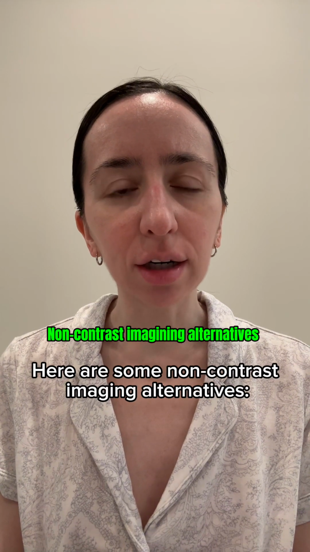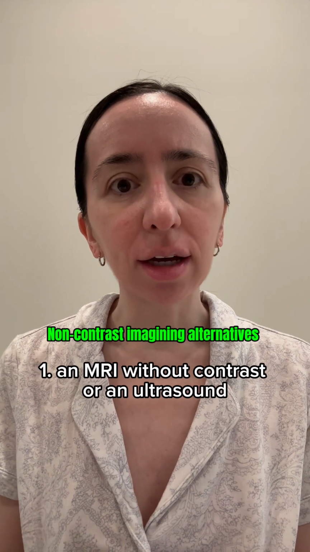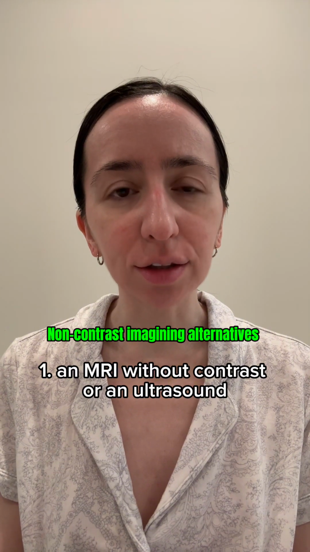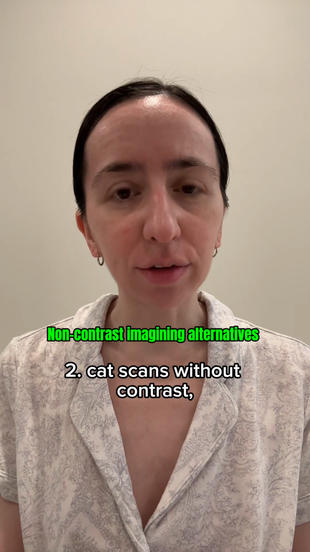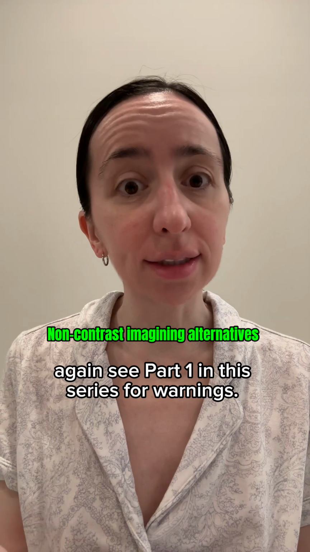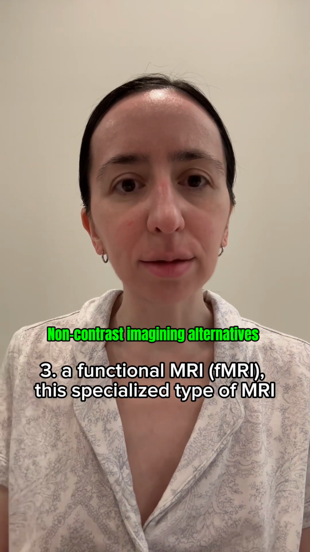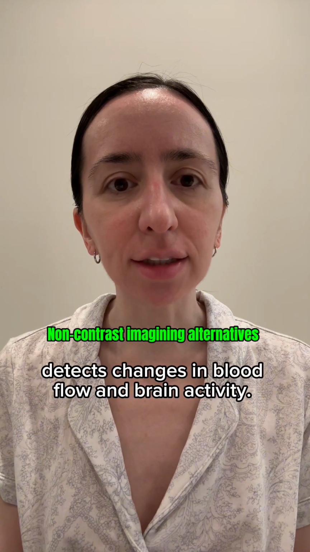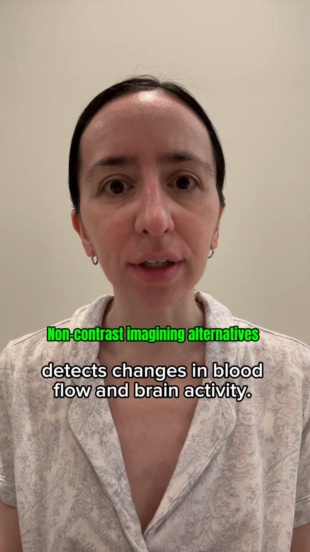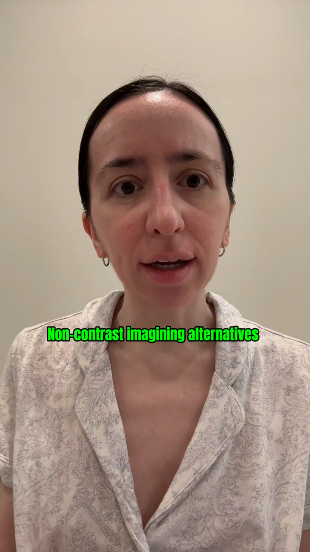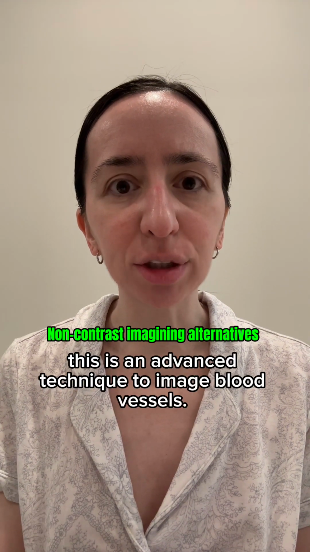Here are some non-contrast imaging alternatives: an MRI without contrast or an ultrasound, CAT scans without contrast, again see part 1 in this series for warnings, a functional MRI, fMRI. This specialized type of MRI detects changes in blood flow and brain activity. Non-contrast MRA. This is an advanced technique to image blood vessels.